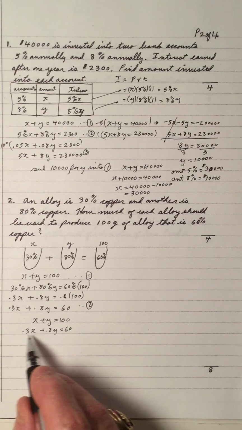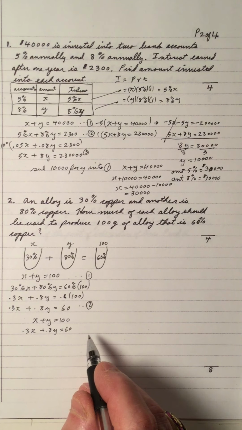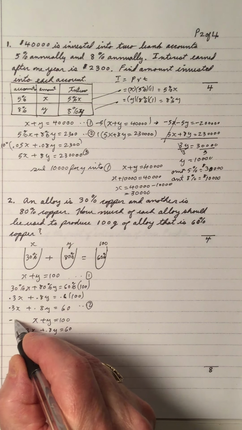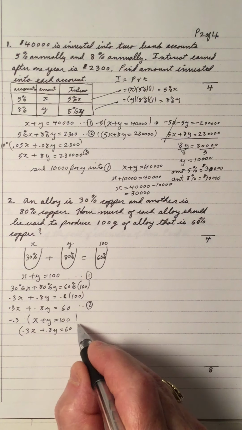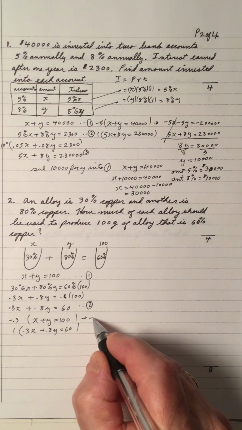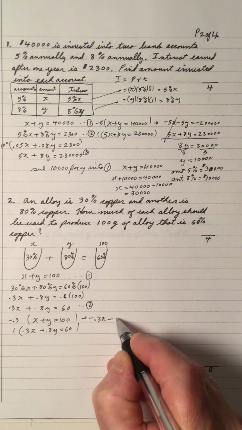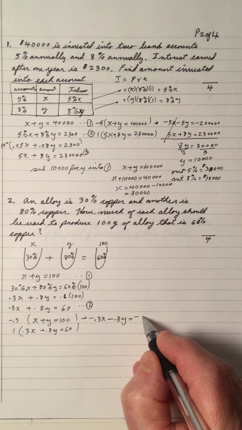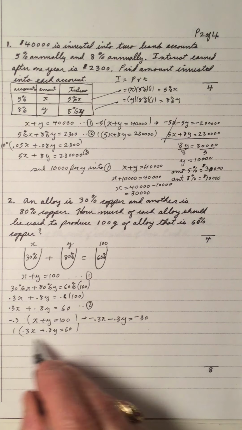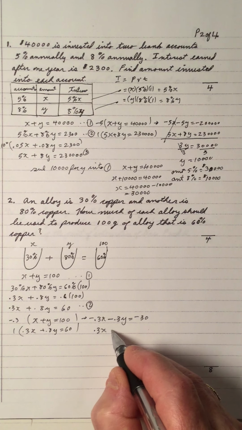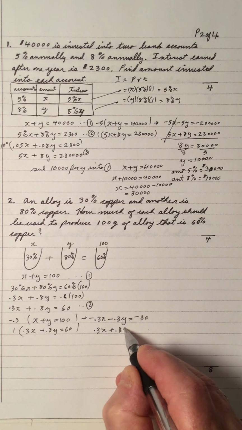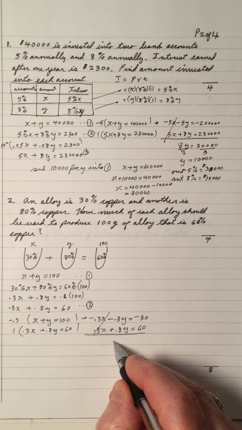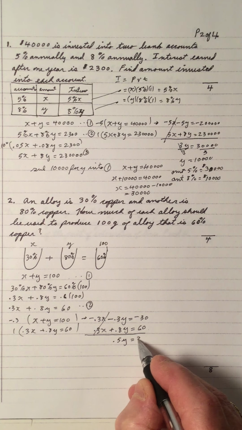If I wanted to, I could have multiplied this one by 10 to get rid of the decimals, but if I didn't want to, I could multiply this one by a negative decimal .3 and multiply this one by 1. That gives me a negative decimal .3X minus decimal .3Y equals negative decimal .3 times 100, which is negative 30. And multiplying by 1, I get decimal .3X plus decimal .8Y equals 60. Eliminating the X's, plus and minus, I get decimal .5Y equals 30.